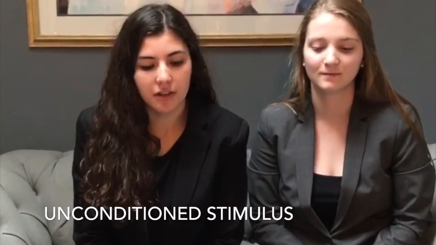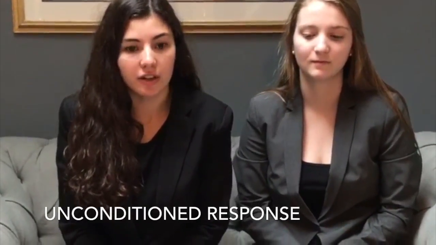There are components in classical conditioning: unconditioned stimulus, unconditioned response, conditioned stimulus, and conditioned response. The unconditioned stimulus is the thing that causes an uncontrolled and involuntary response, also known as the unconditioned response. In Pavlov's experiment, the food is the unconditioned stimulus because it causes the dogs to drool instinctively, and the drooling after being presented with the food is the unconditioned response.